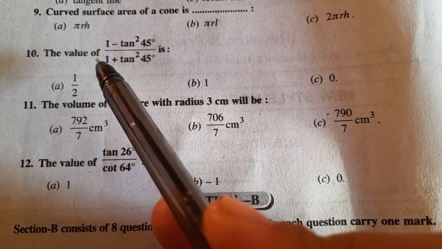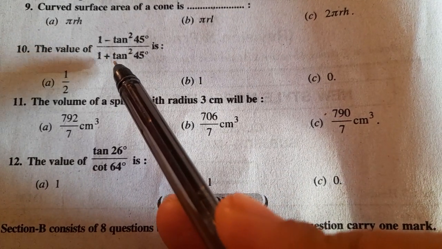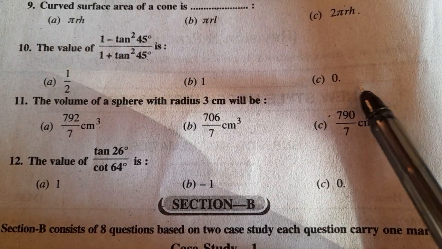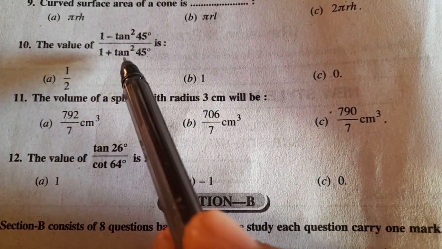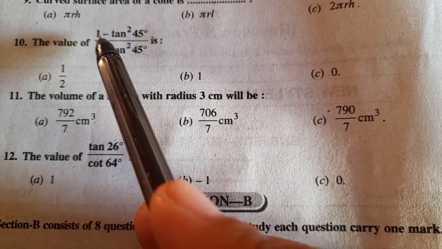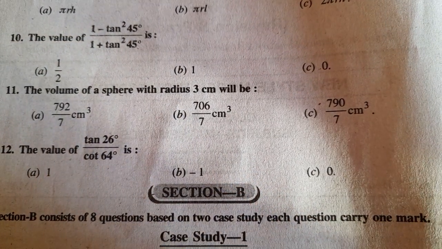Next one is the value of 1 minus tan square 45 over 1 plus tan square 45 degree is. So its direct answer is 0. Or you can simply solve it: tan 45 is 1, 1 square, 1 minus 1, that is 0, and 0 over something is 0.